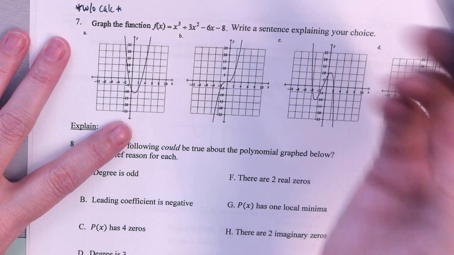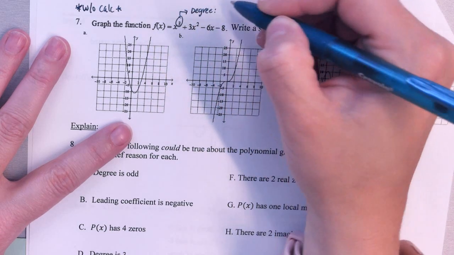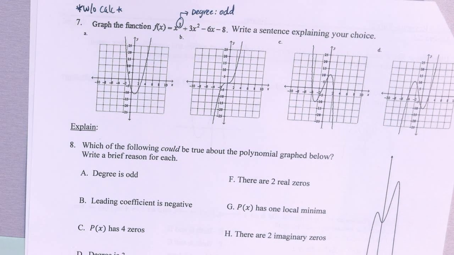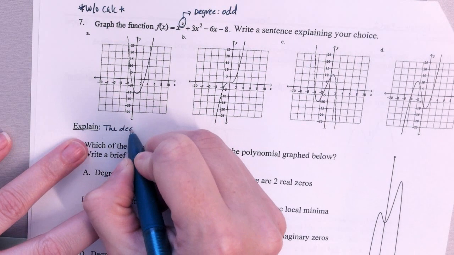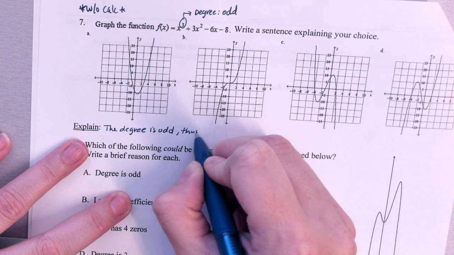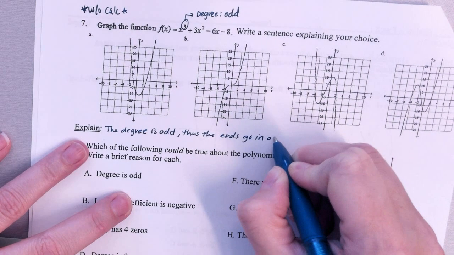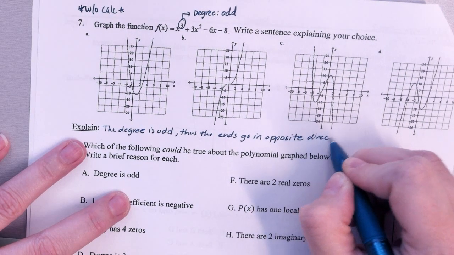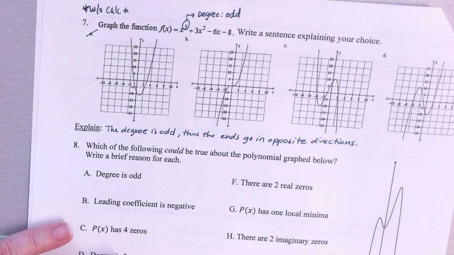then when you're graphing the function, all you have to look at is the degree. Okay, and the degree is odd, which means what? Exactly. Okay, so the degree is odd. This is the explanation. Thus, the ends go in opposite directions. So what could I get rid of just because of that first thing? Which one of the choices? Yeah, okay, so A, go in the same direction, so that's gone.